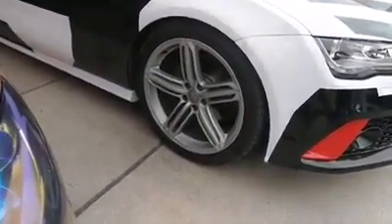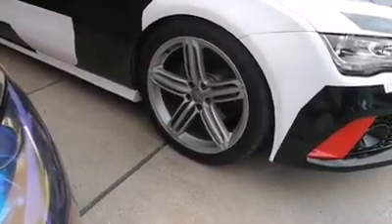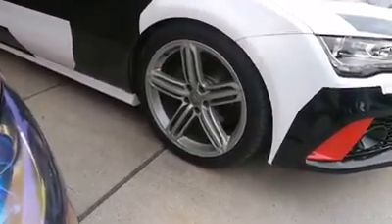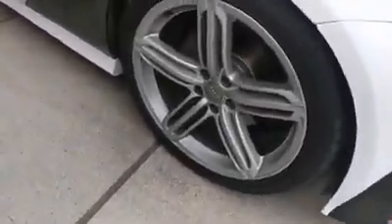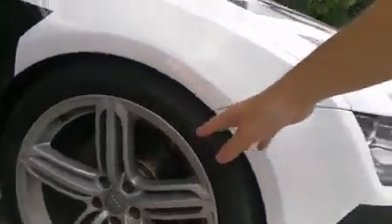Right now this is the stock brakes. These are going to go. I've ordered some AP Racing radicals, and this is going to be bagged as well, with Air Lift suspension.